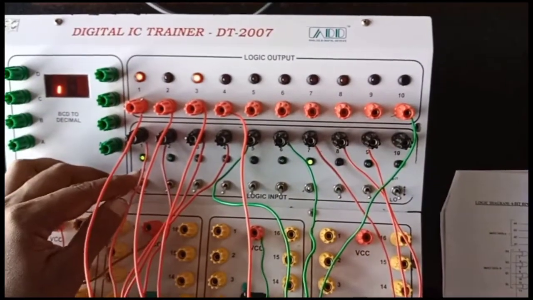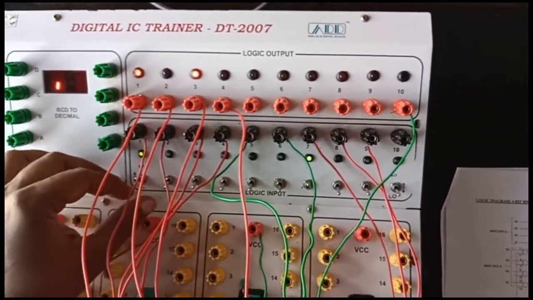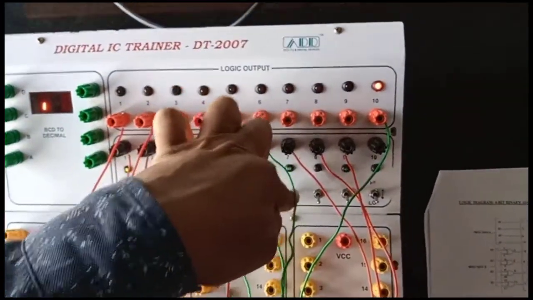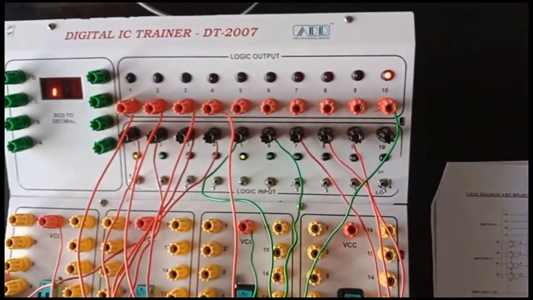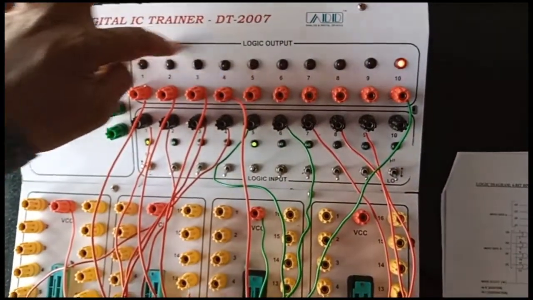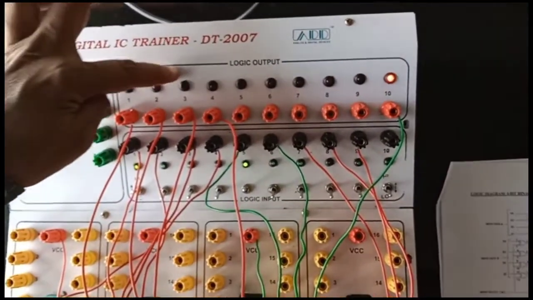So next input is 1, 0, 0, 0, B4 is equal to 1 and B3, B2, B1 is equal to 0. So in this case, carry is equal to 1, and all the sum values will be 0 as per the truth table.